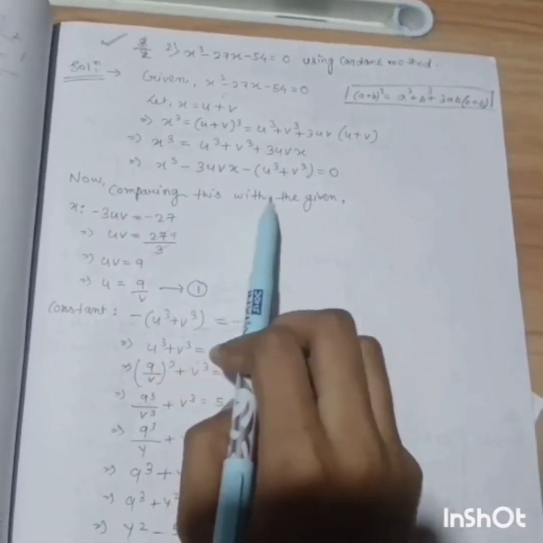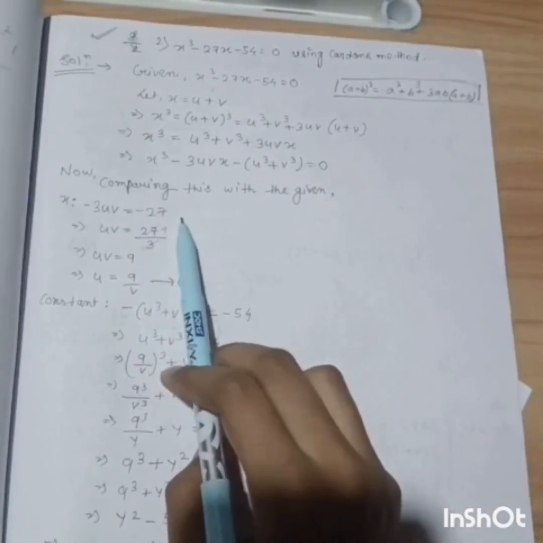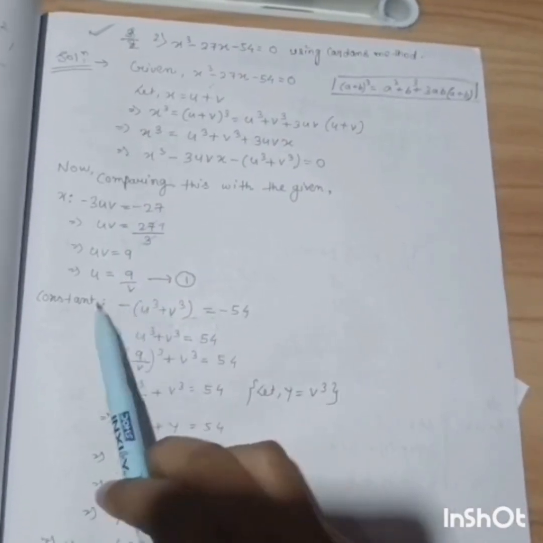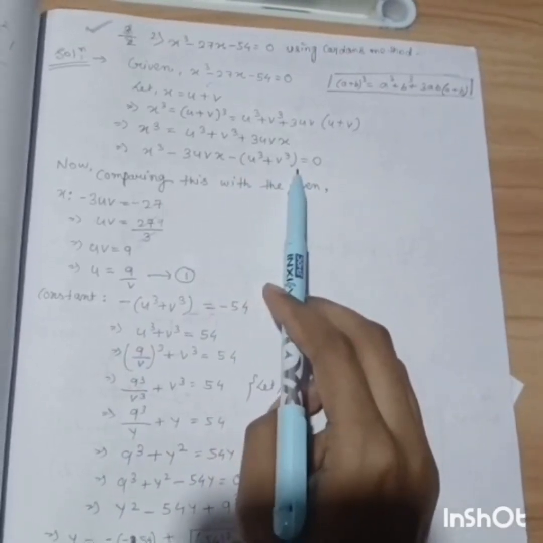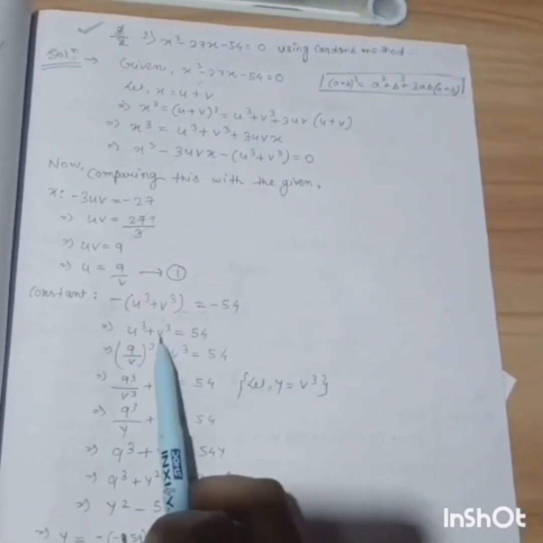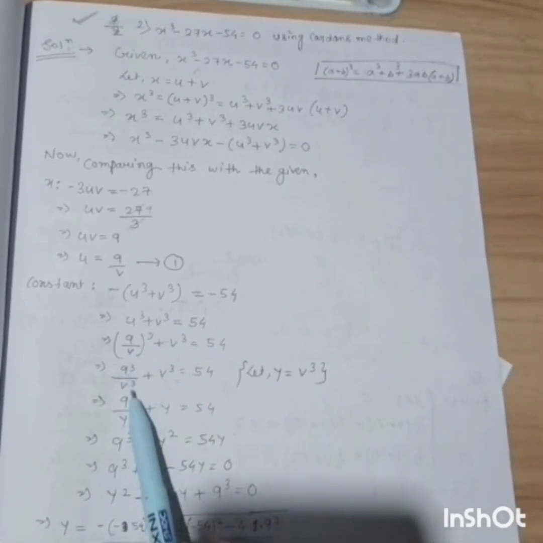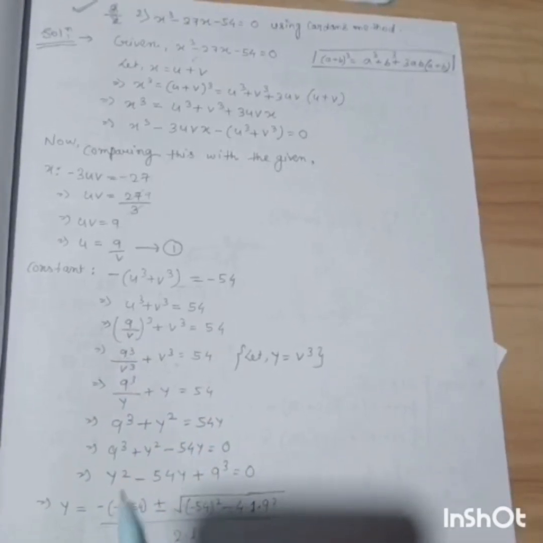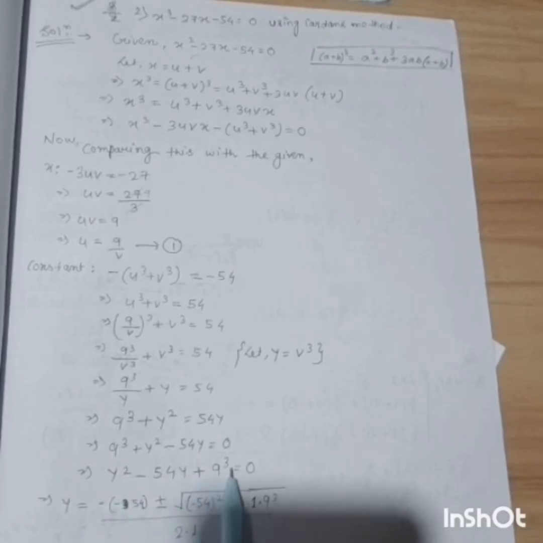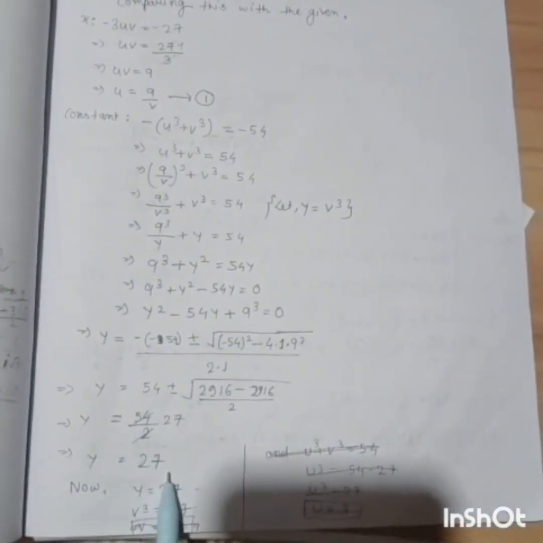Now comparing this with the given equation, minus 3uv equal to minus 27, so u equal to 9 by v. The constant is minus (u cube plus v cube), and the constant is minus 54. Comparing, u cube plus v cube equal to 54. Let y equal to v cube. Then 9 cube divided by y plus y equal to 54. Then solve y square minus 54y plus 9 cube equal to 0. Then solving the quadratic equation, y equal to 27.